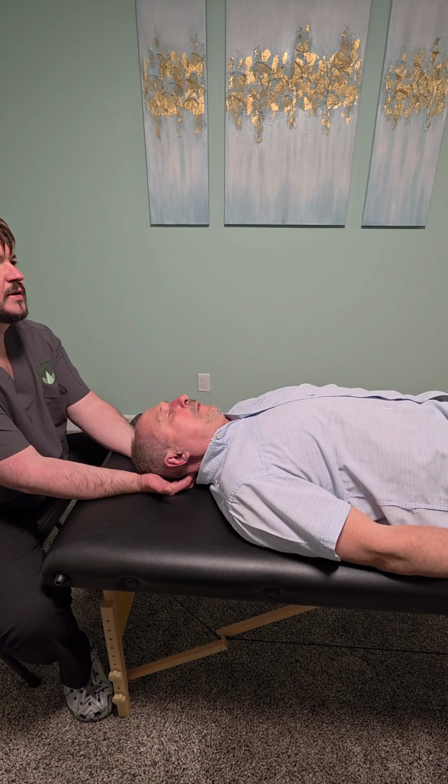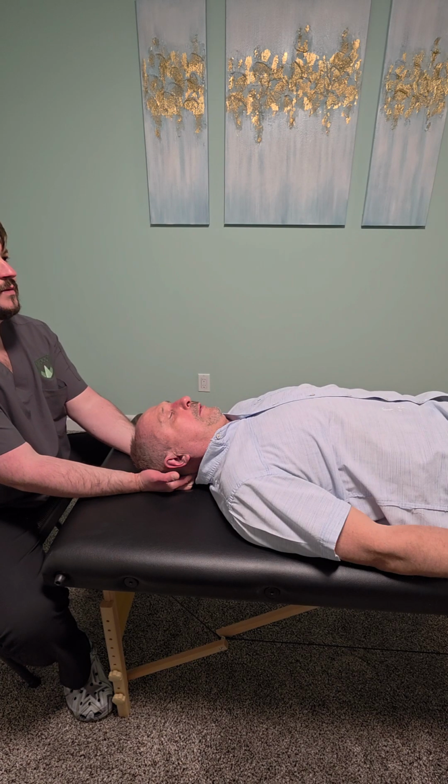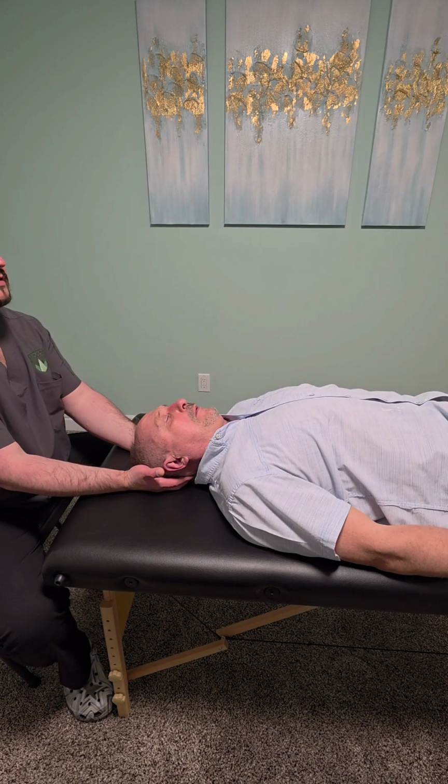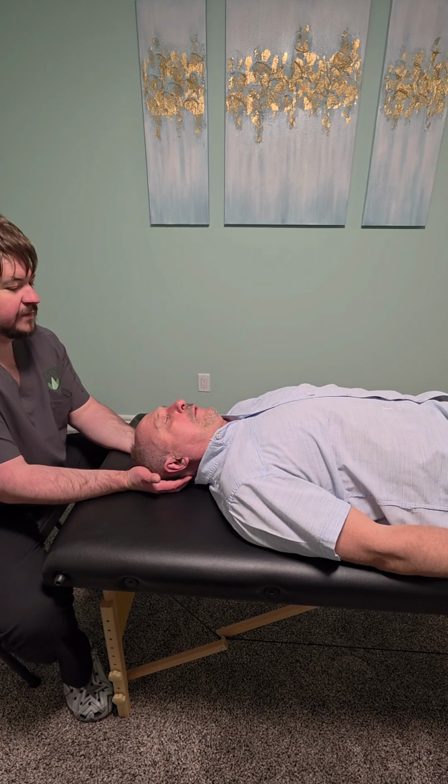Good. Now we hold the transverse processes of C1 and with our fingers 3, 4, 5 we slowly disengage occiput from C1. Okay. Good. And then we are resetting the condyles laterally from the foramen magnum.